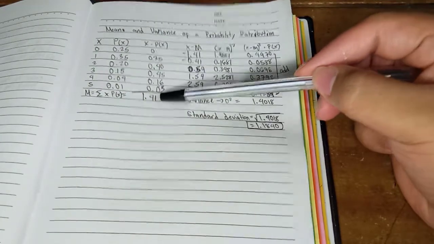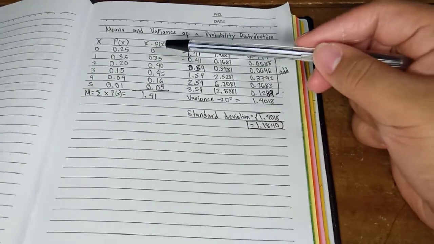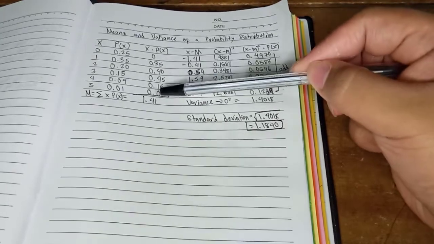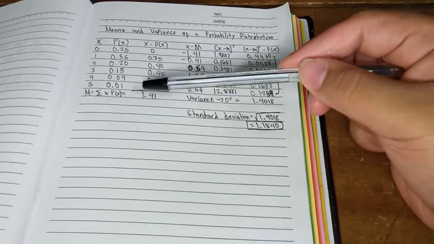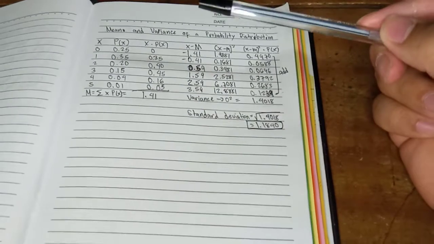Now, to get our mean, we just add these, and the answer is 1.41.